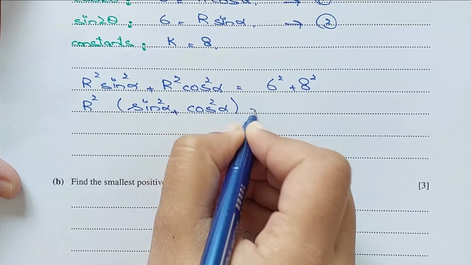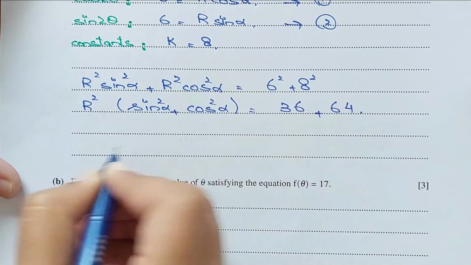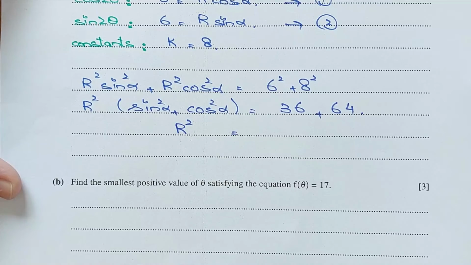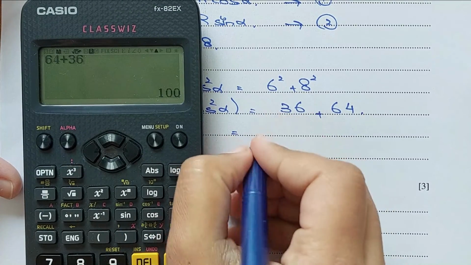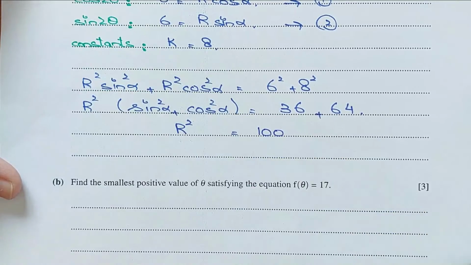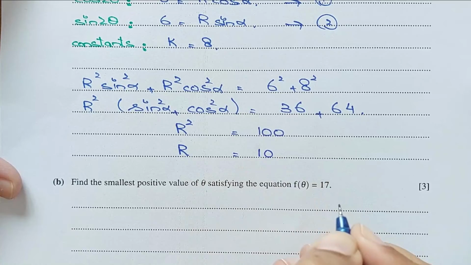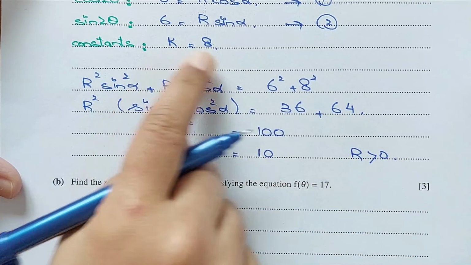This is 1, right? 6 square is 36, 8 square is 64, right? So what is r square, which is equal to 36 plus 64 is 100, I guess. 64 plus 36, yes, this is 100. And the r value is plus minus 10, but we have to take the positive one because r is greater than 0. So r is 10 and k is 8.